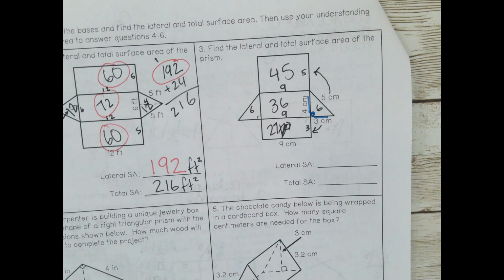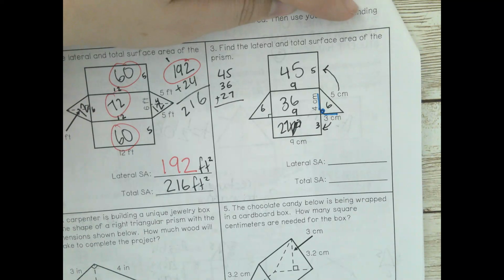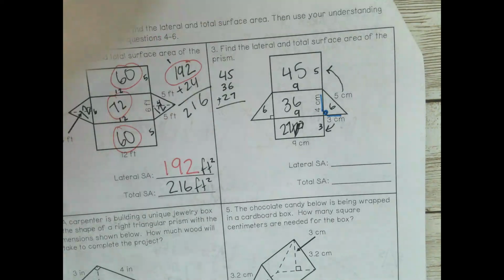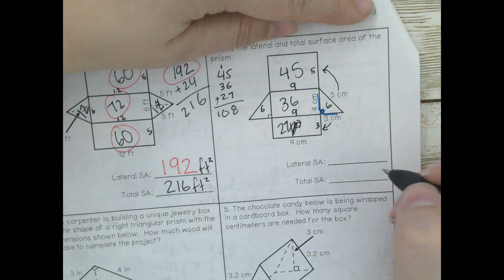45 plus 36 plus 27. Those are not as easy for me to do in my brain, right? So this is where you can just add. Don't be afraid to just resort to basic adding.